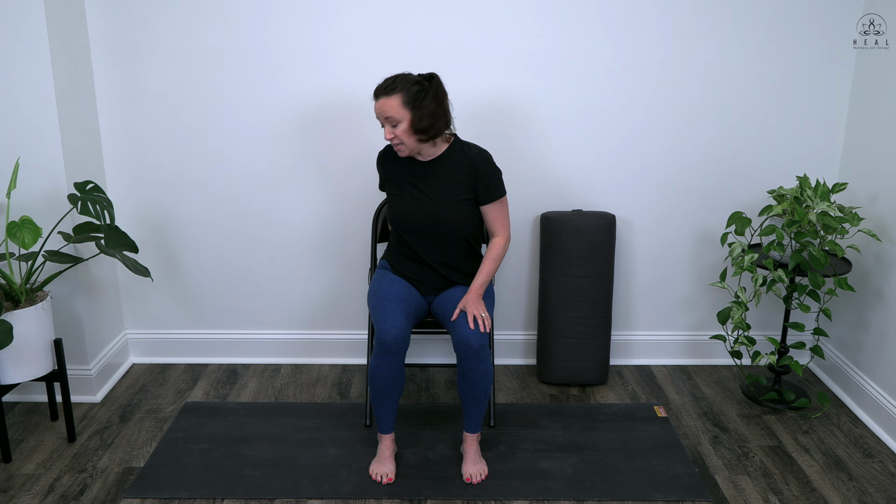We're going to create a little tiny spinal twist here. So the biggest problem with spinal stenosis in our low back is that our rib cage is very, very stiff. So we're going to start with focusing on our rib cage first. Take your right hand, place it behind you, maybe even grab the chair or the seat pan of the chair.